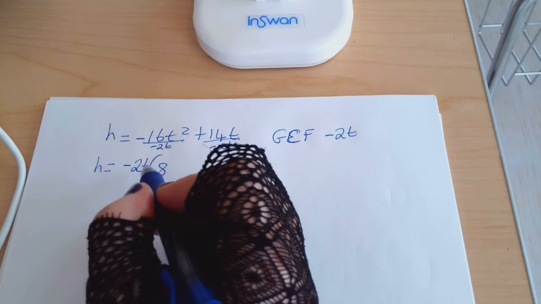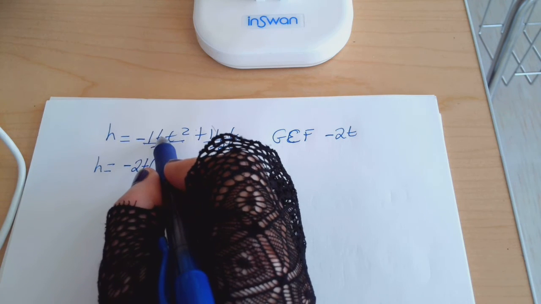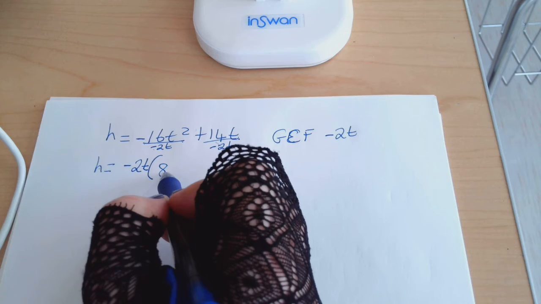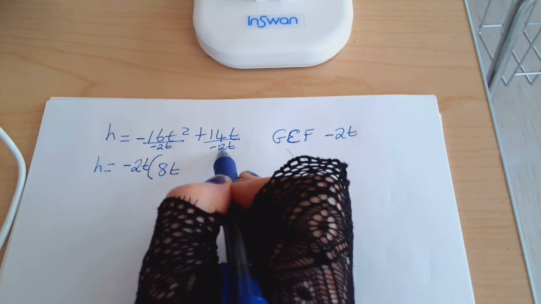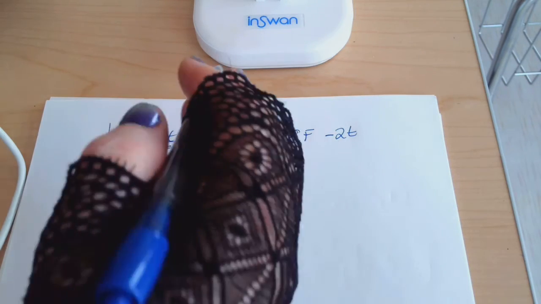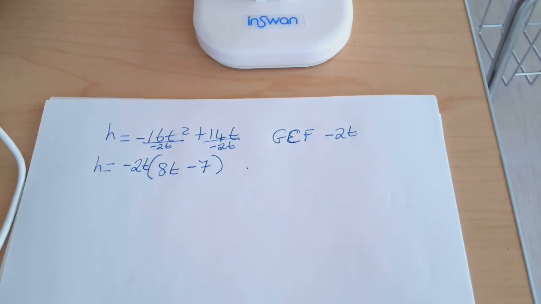Okay, so hopefully you see how we got that. And then that means that when I divide negative 2 into negative 16 it gives me a positive 8, and I'm left with 1t. Now negative 2 divided into positive 14 leaves me a negative 7, and the t's cancel out.